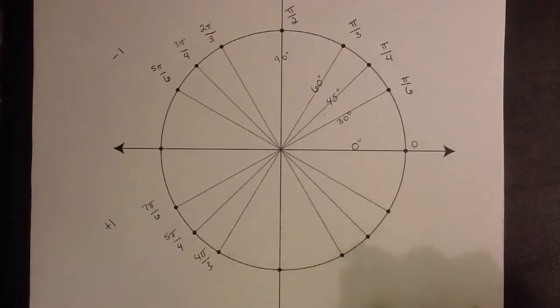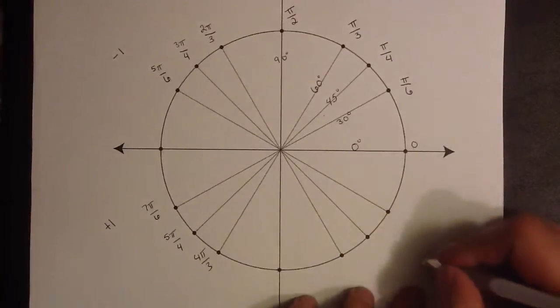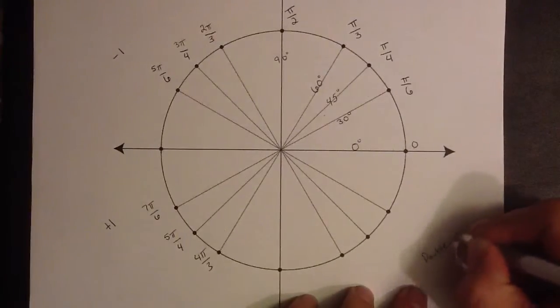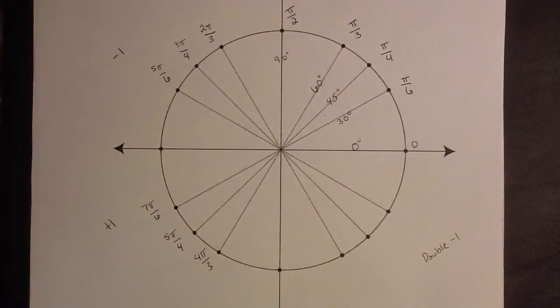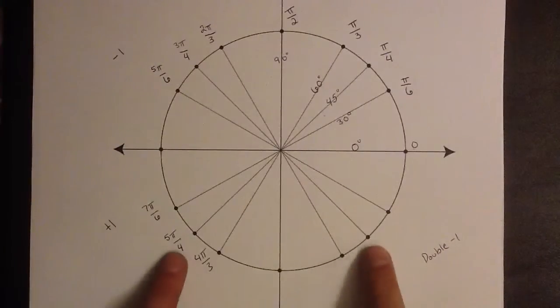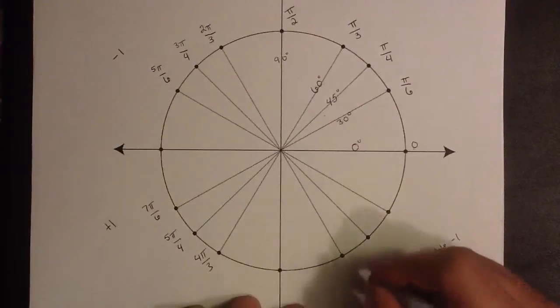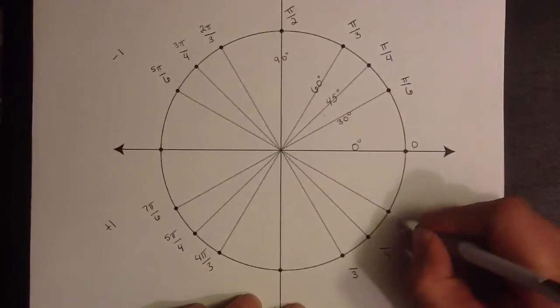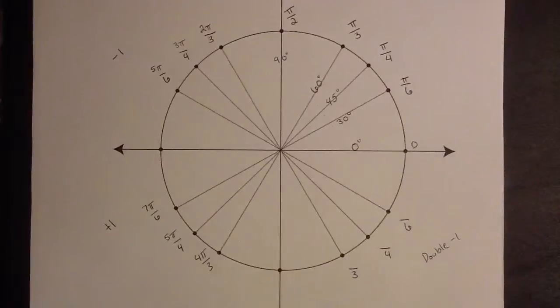This quadrant's a little tricky, this fourth one. I call this my double -1. We'll talk about that in a sec. Again, I can do my denominators. 3, 4, 6. Now take the denominator, double it, and subtract 1.